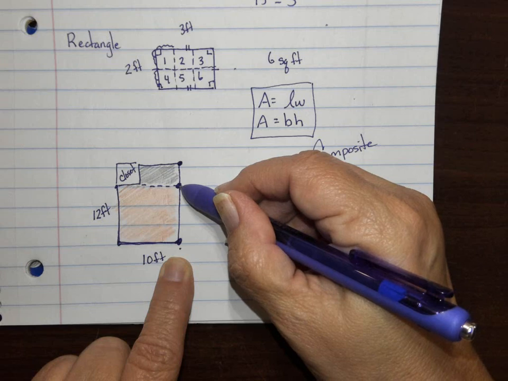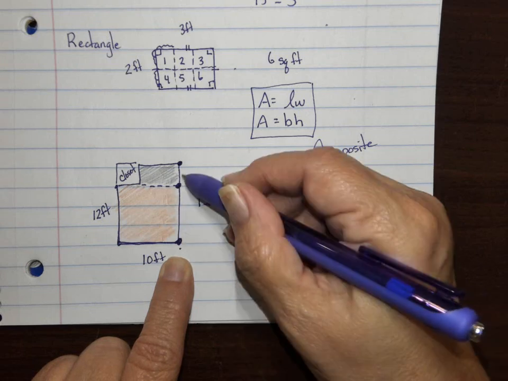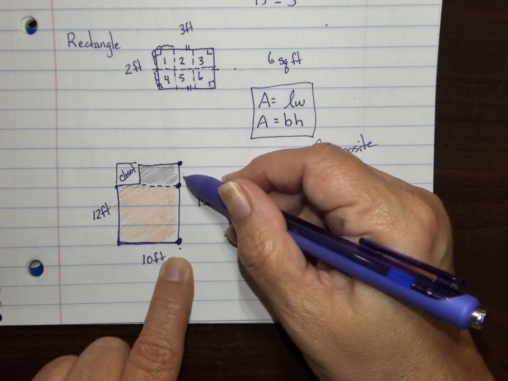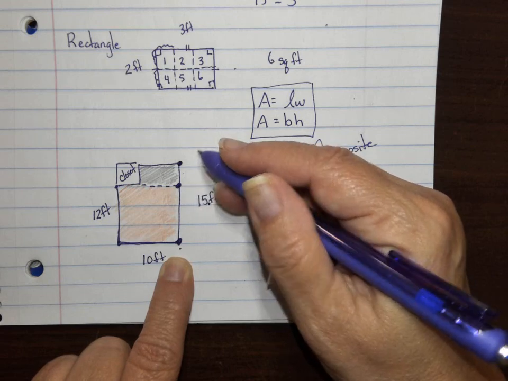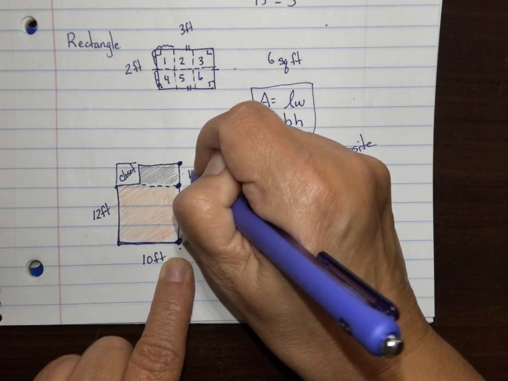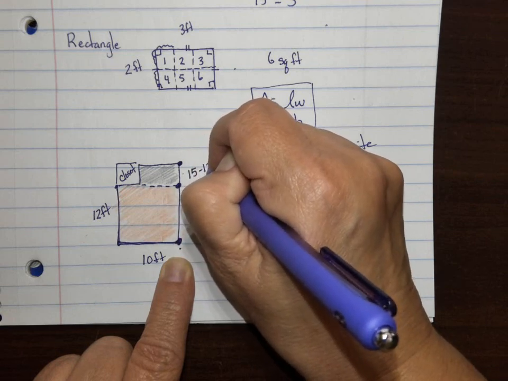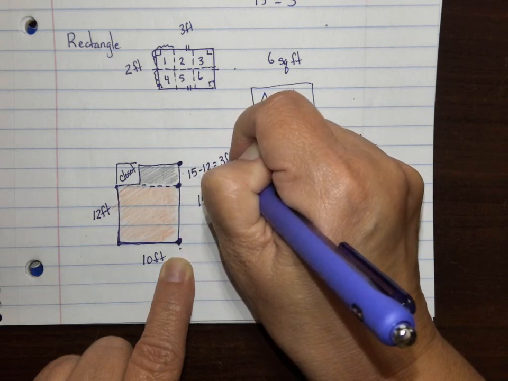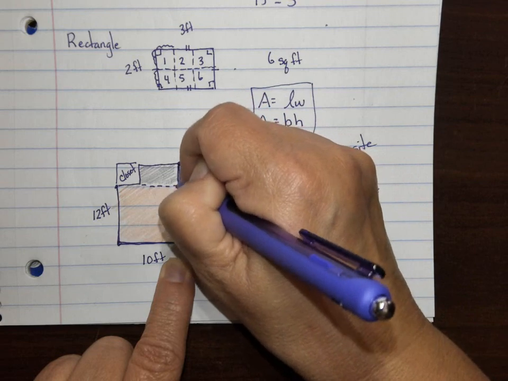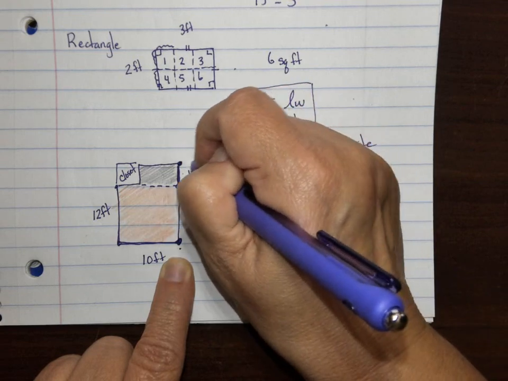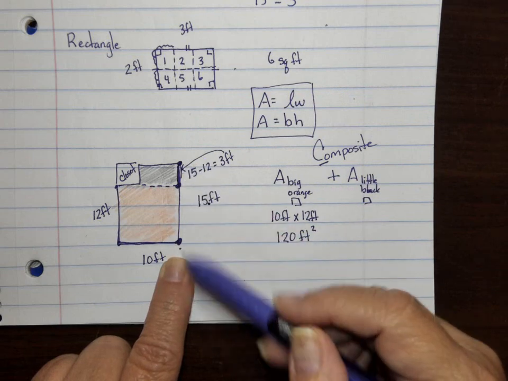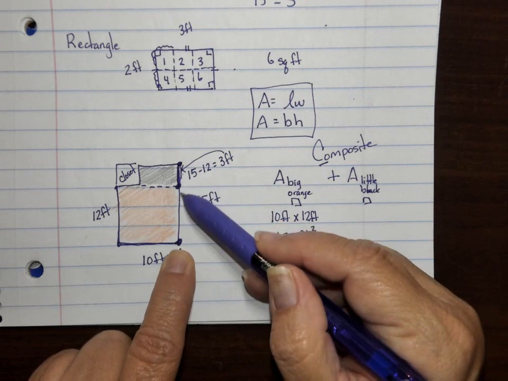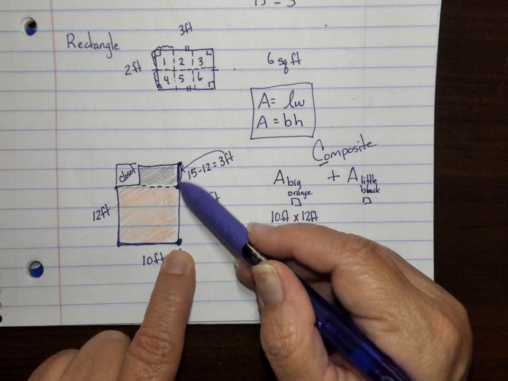And I know from this middle dot here is 12 feet. How would I find that missing black part? I would subtract, right? I would do 15 subtract 12 equals 3 feet. So this little black part right here is 3 feet. Take the whole thing, take away the orange, you have that little black part left.